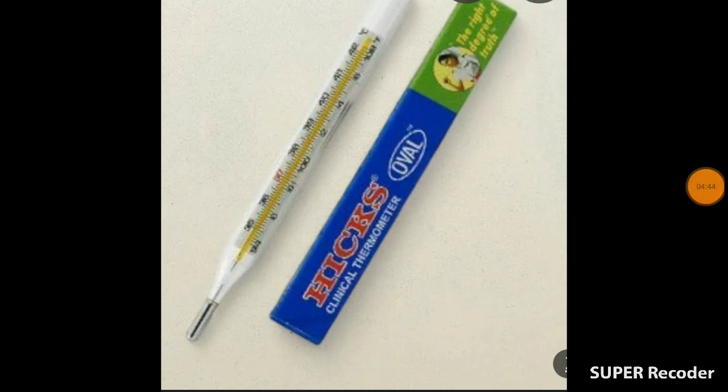So this is a clinical thermometer. It is a thermometer which is used at homes, clinics, and hospitals to measure body temperature. A clinical thermometer has two scales.